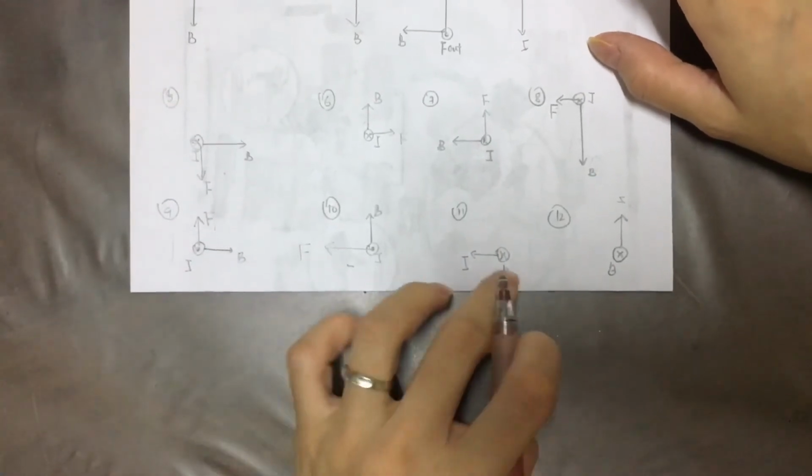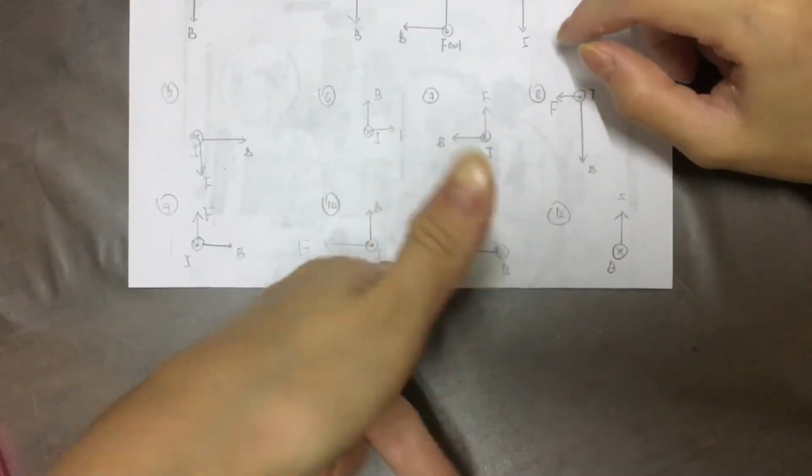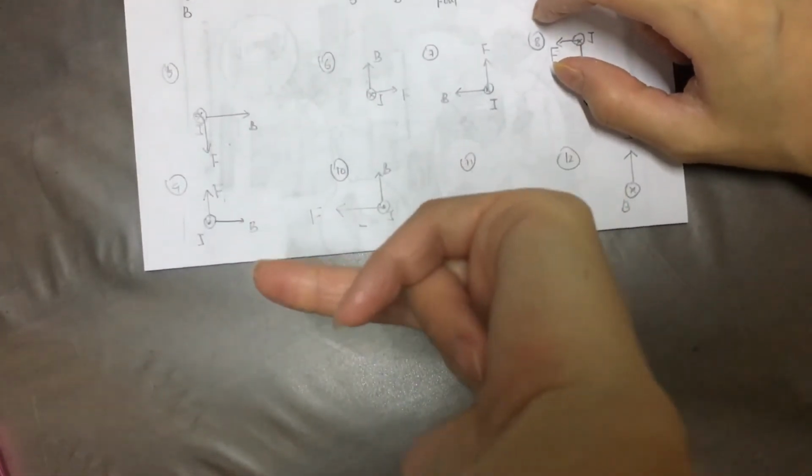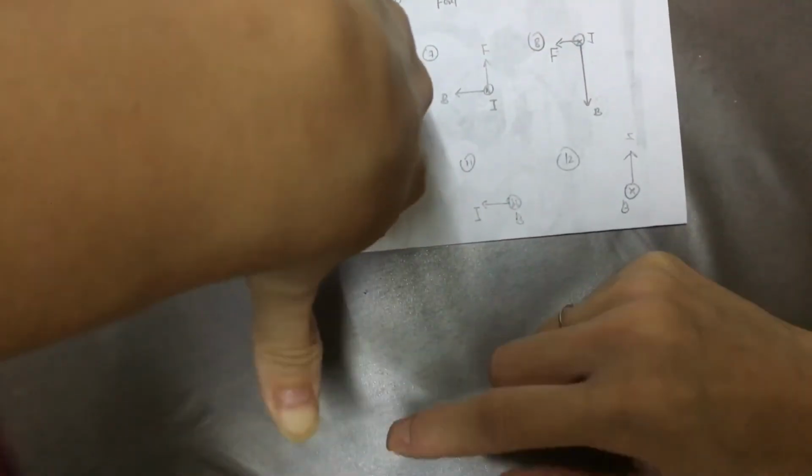For this one, your B is inwards, so we use this symbol pointed in, and I is in this direction. If you look carefully, your thumb is pointed here.